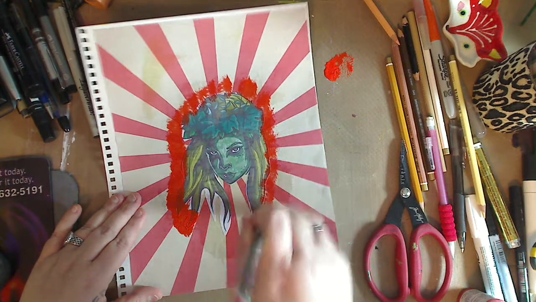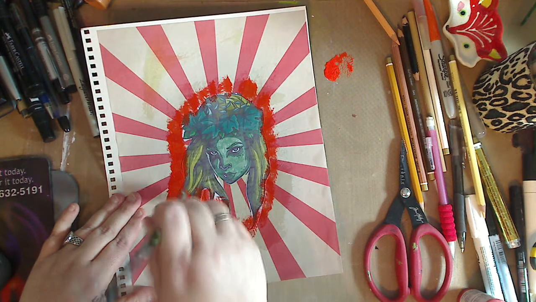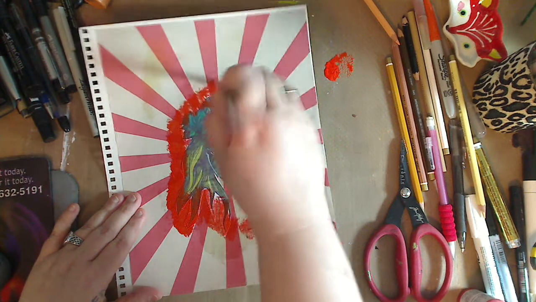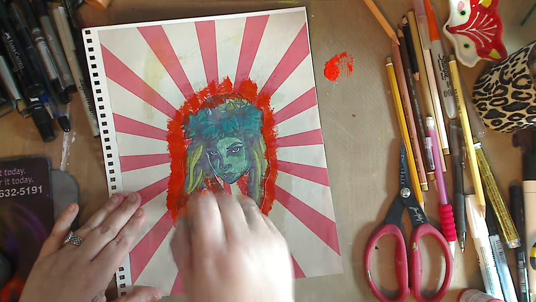And I might do some yellow to pull out that yellow. But I'm going to go over where the white is. Now, you can go over where the white is with green and make it look like it blends in. It doesn't matter. And I'm just kind of adding that in.